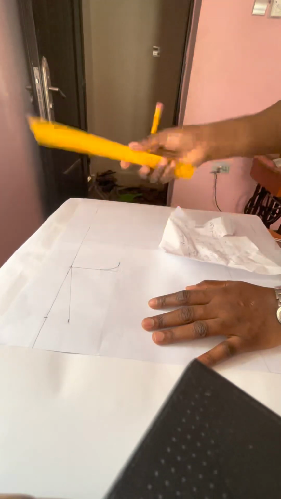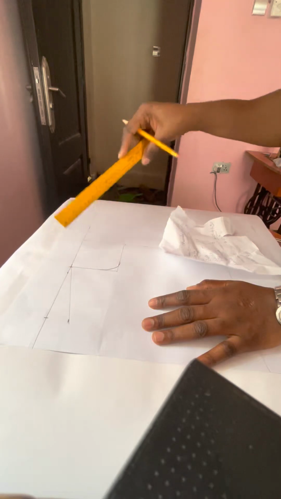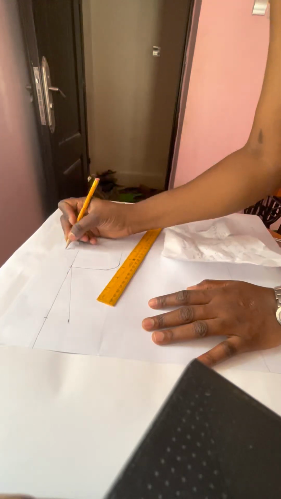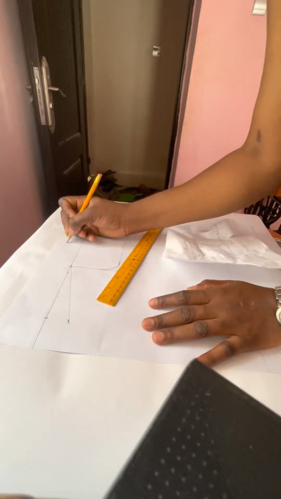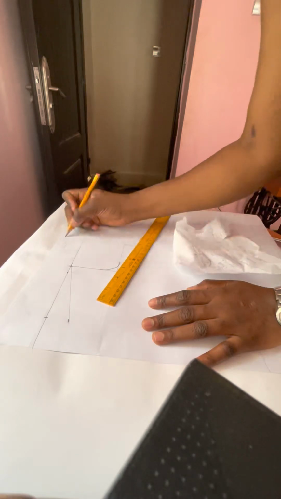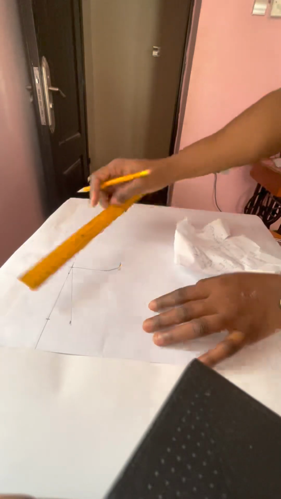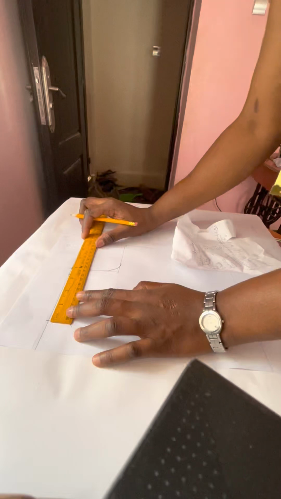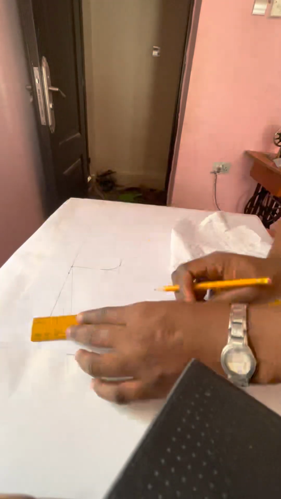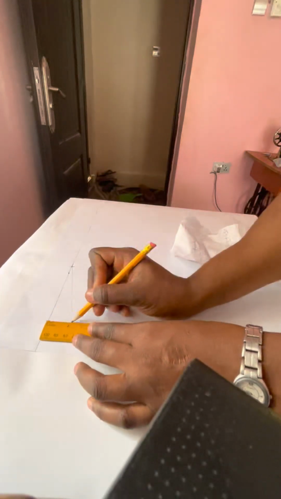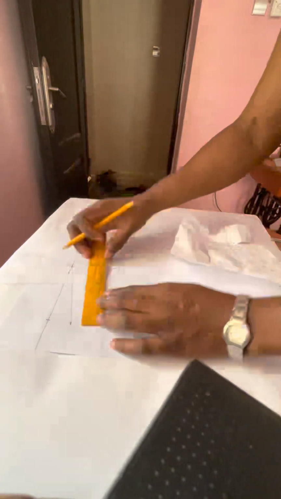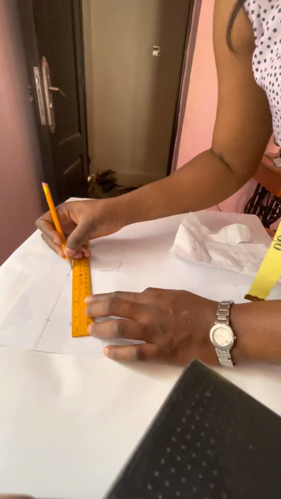The next thing you do now is, our shoulder is 14. 14 divided by 2 is going to give us 7. 7 minus 3, we're left with 4. So you mark your 4 here. After marking out your 4, you come down by 1 inch. You mark 1 inch here, and connect it to this neck point.